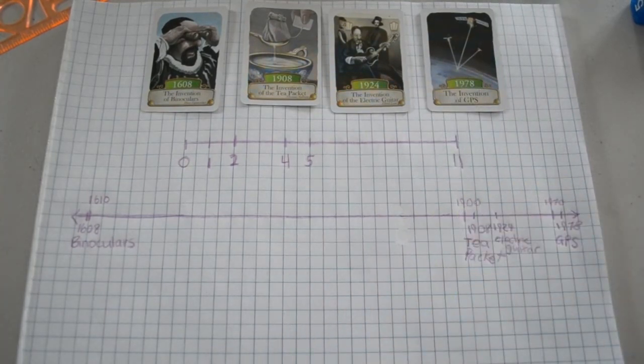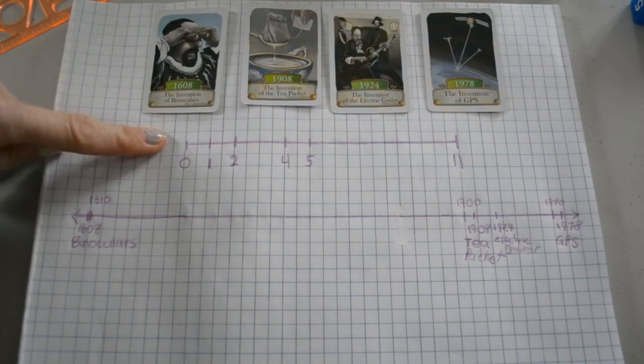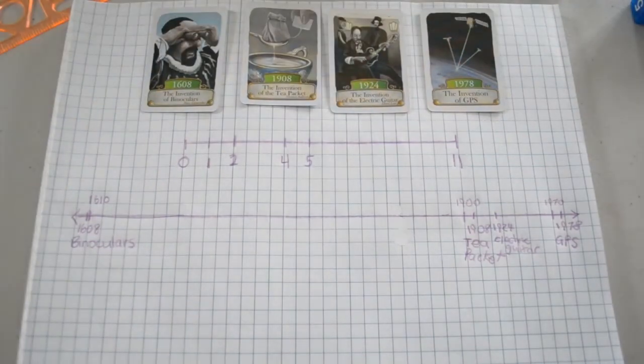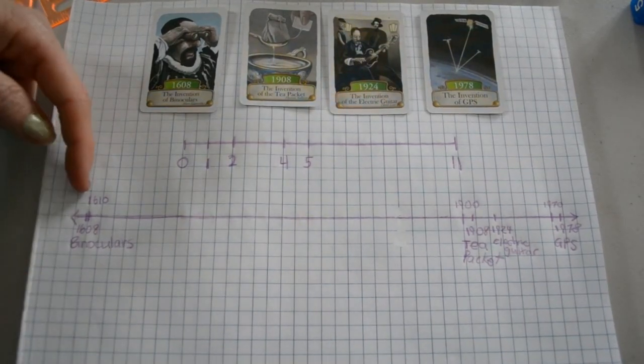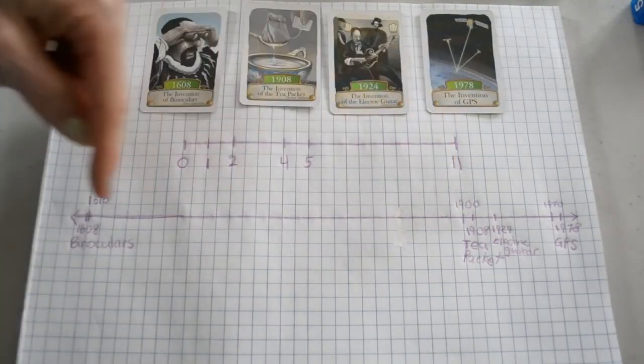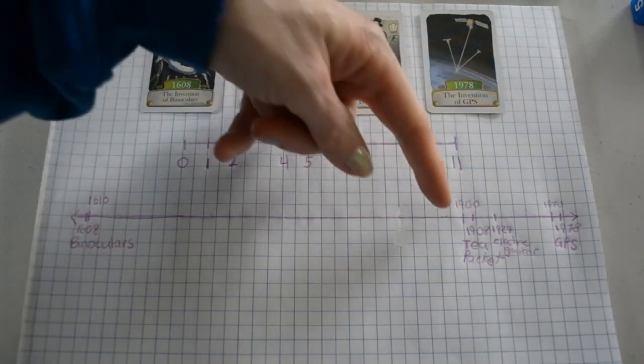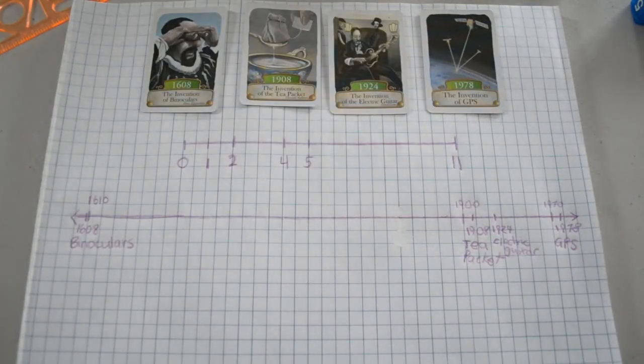So that's how we plot times on a timeline. It's just like a number line where you're putting them in order, or least to greatest, except you're doing it to show years instead. And you can see what a big span happened between the invention of binoculars and the invention of the tea packet. It's kind of amazing the order that those came in.